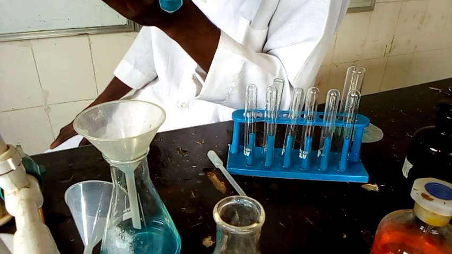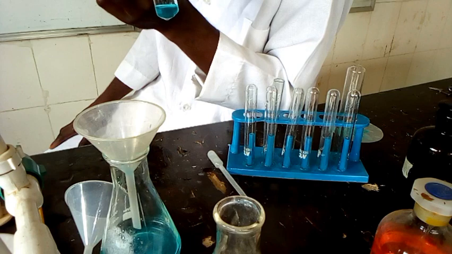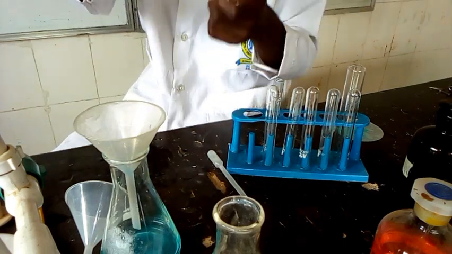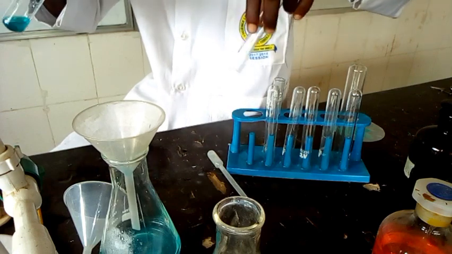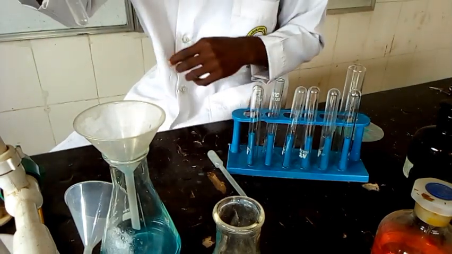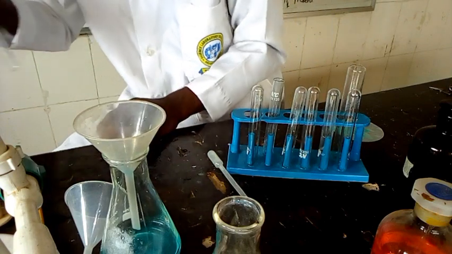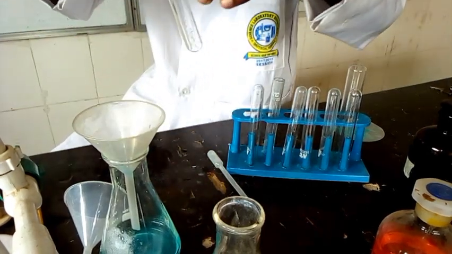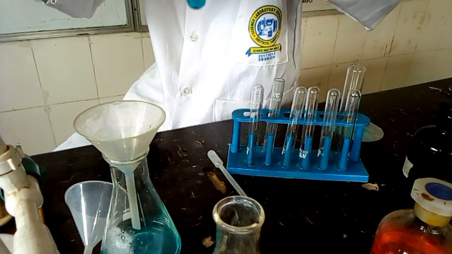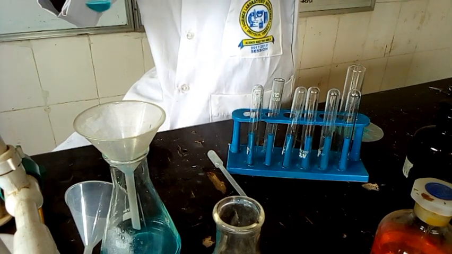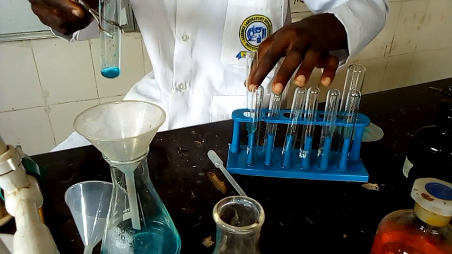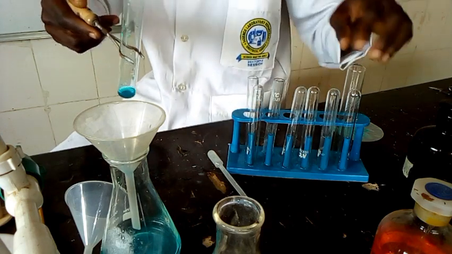Now the next step says divide the resulting solution into two. Which means I'm dividing the solution into two. The first portion is what I'm adding here into the test tube. So I'm adding the first portion here. This is the first portion. Let me reduce that. Okay, this is enough. Then I have the second portion.